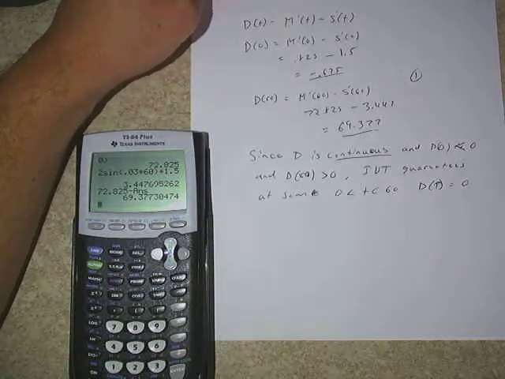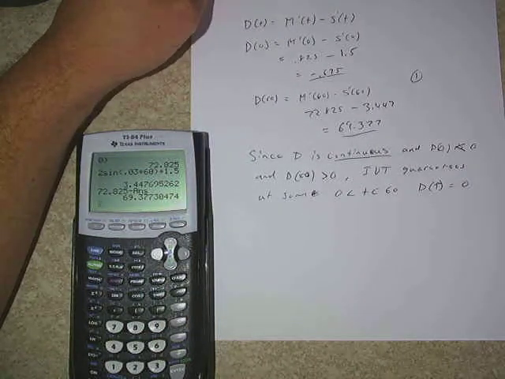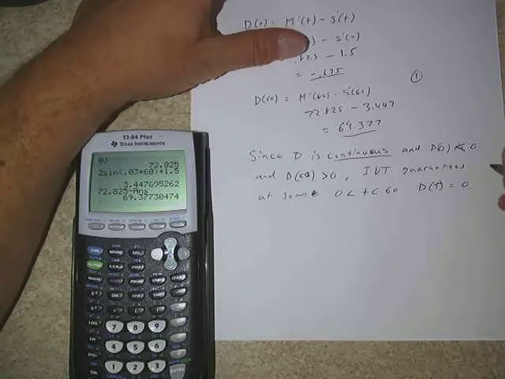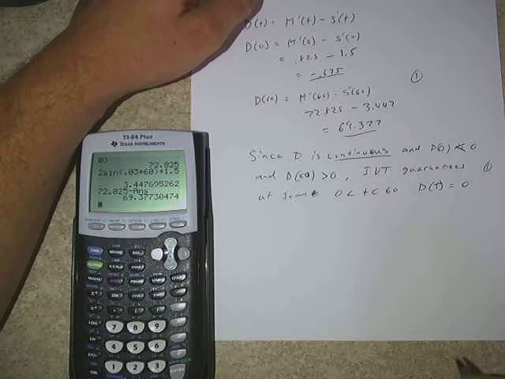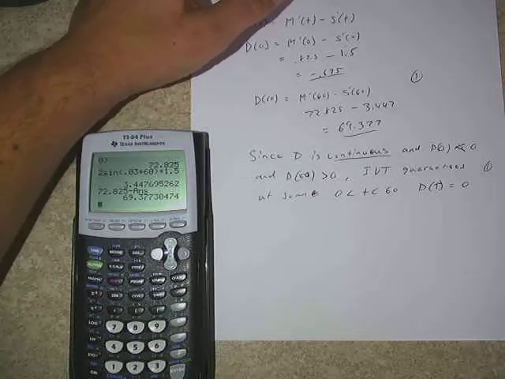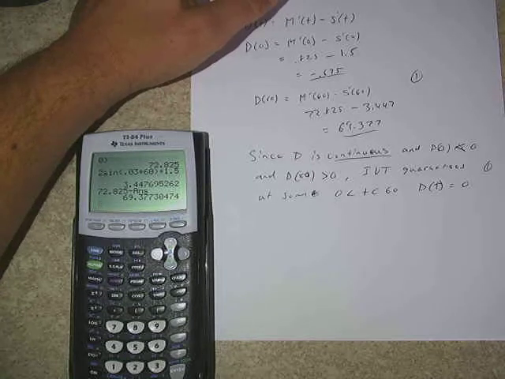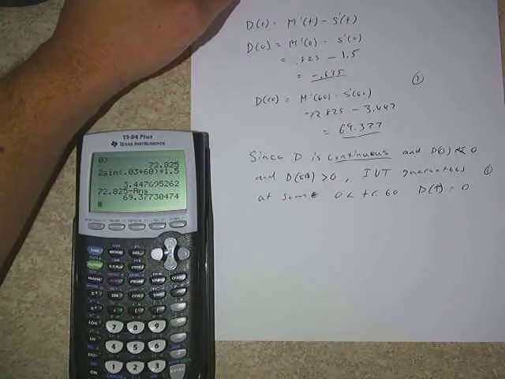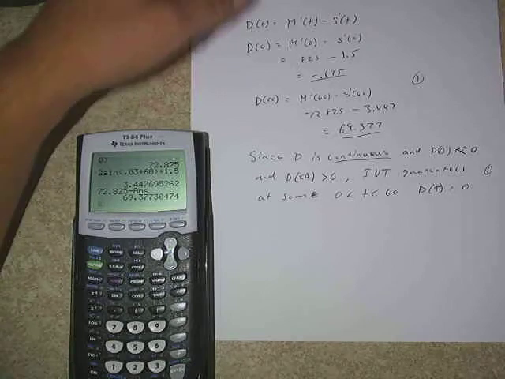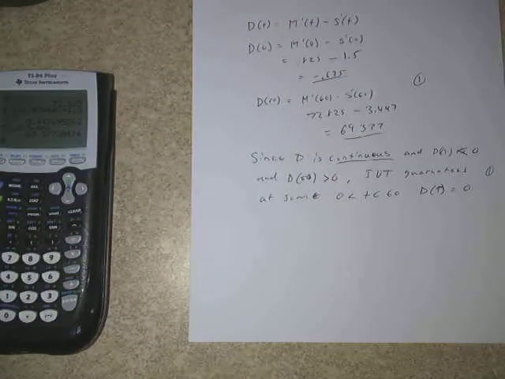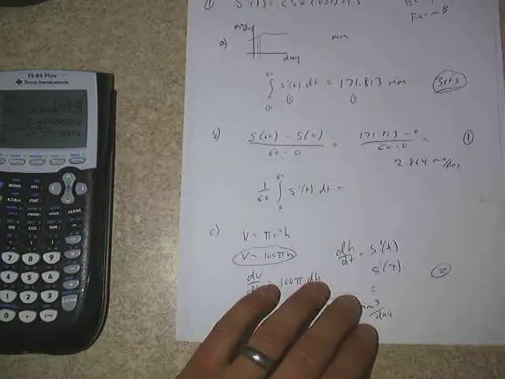guarantees that some t between 0 and 60, d of t equals 0. And again, guaranteeing that d of t equals 0 is the same as guaranteeing that the two rates are the same, which is what we're after in the first place. Alright, so ultimately, another point for the explanation, if your explanation was correct.